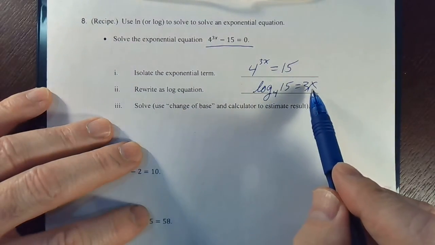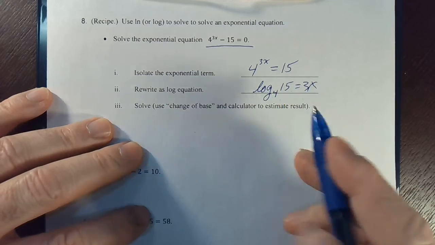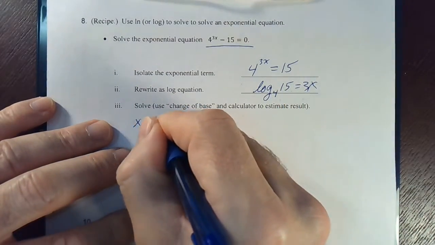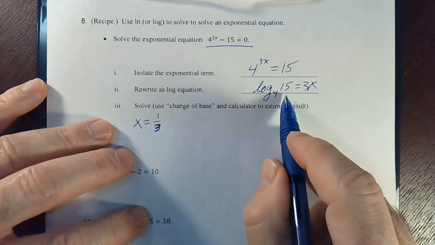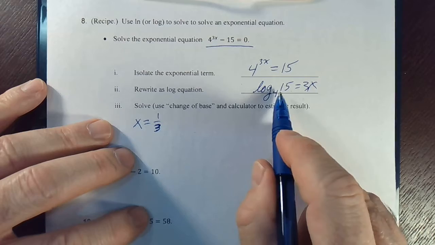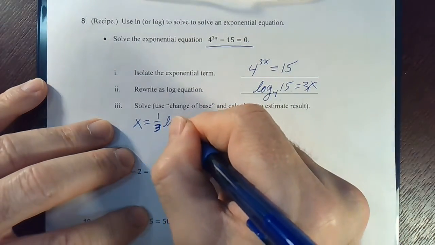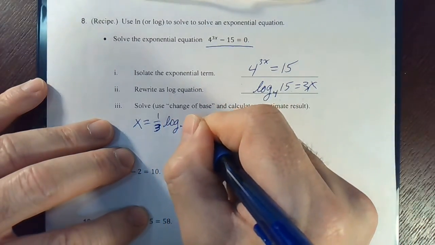Let's go ahead and do our work down here. Let's divide both sides by 3. So x is equal to 1/3. Remember, dividing by 3 is like multiplying both sides by 1/3. Log base 4 of 15.